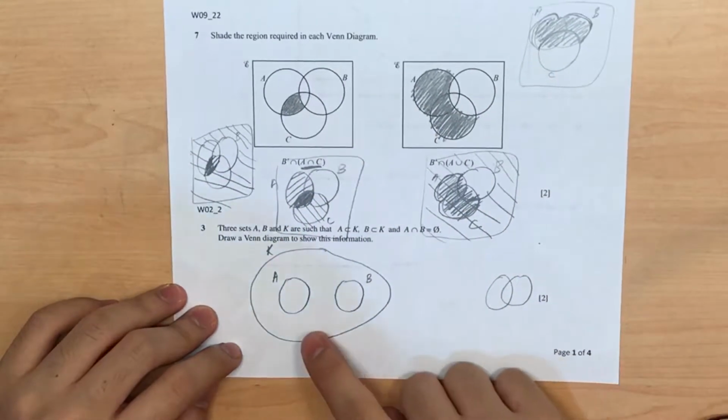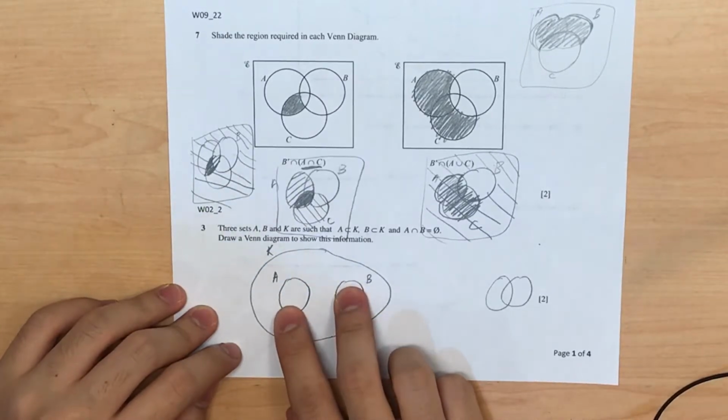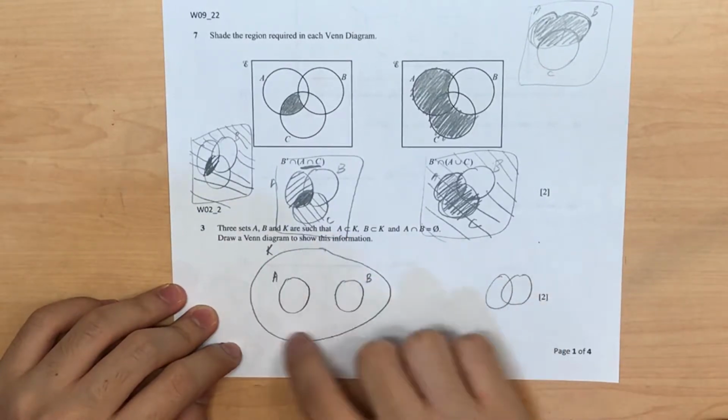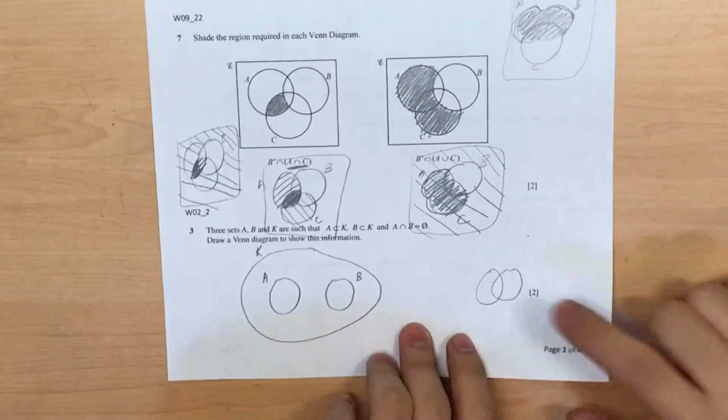As long as you show that A and B are disjoint, and A and B are proper subsets of K, then it's okay. It's correct. You will get 2 marks.